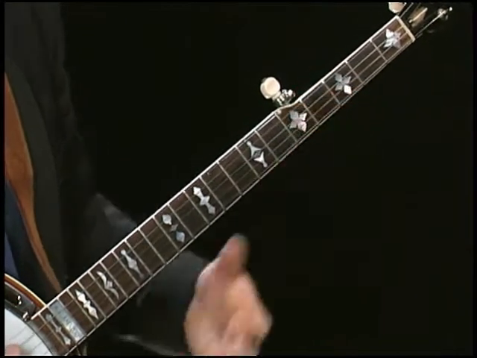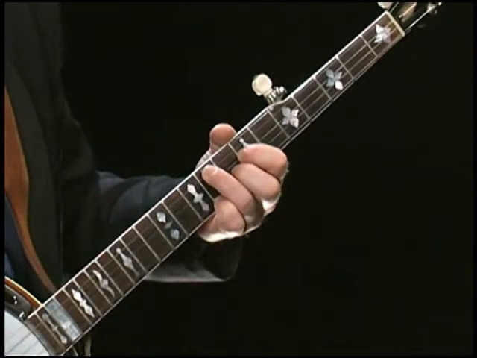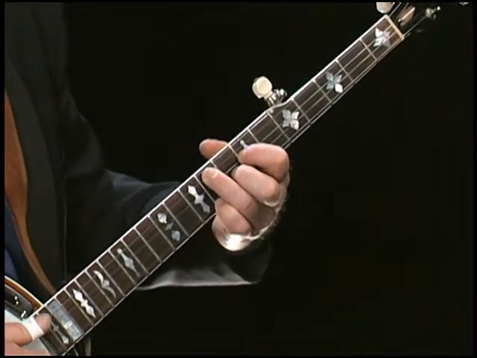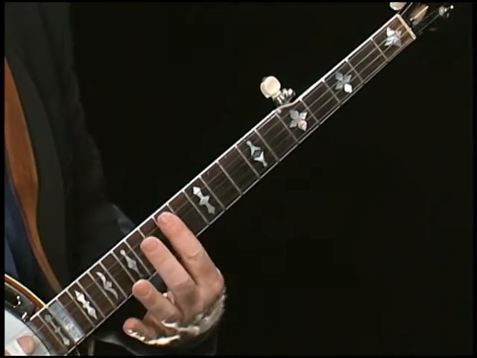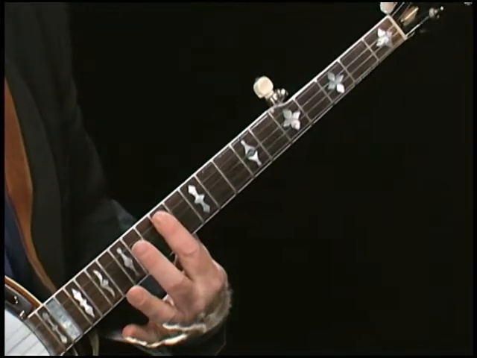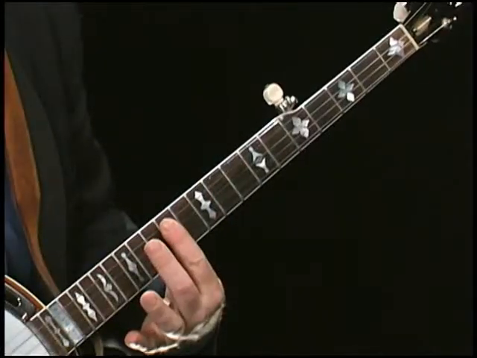The next G chord would be in the D form, this shape of your fingers here, and that's at the seventh and ninth fret here. Your index finger will be at the seventh fret. And next will be the G chord at the 12th fret, barring all four strings at the 12th fret. It's not necessary to bar the fifth string, just fret the top four strings.